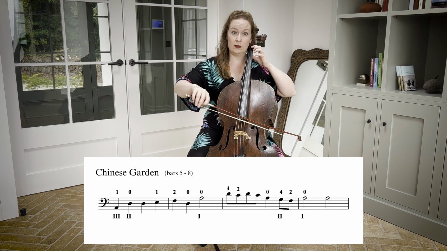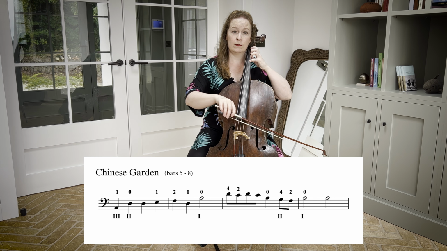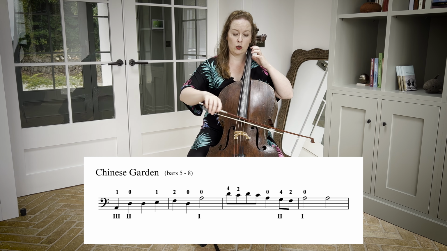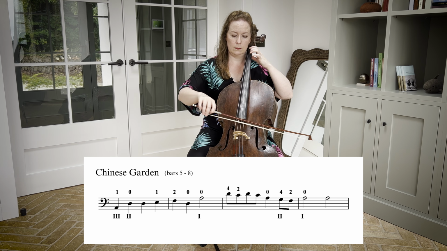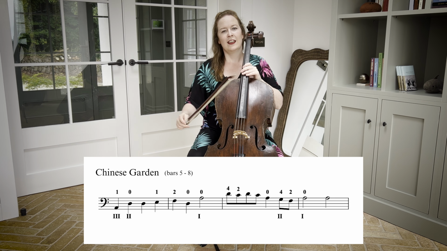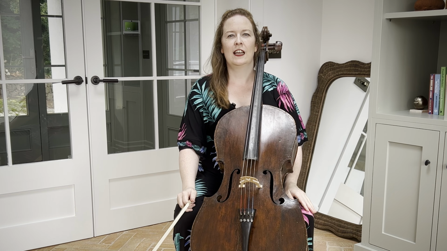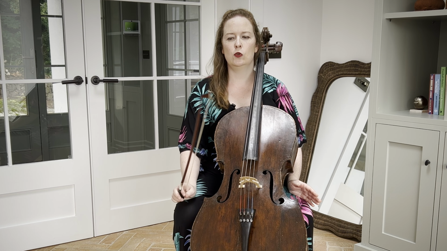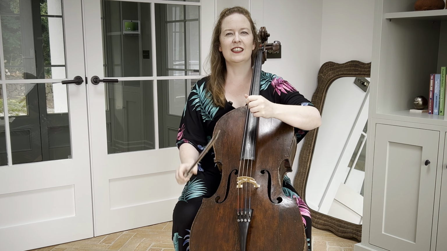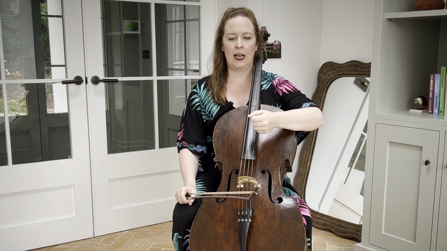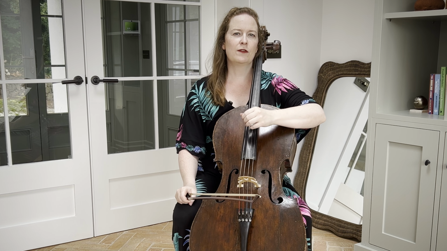A minim again, slow, quavers, crotchet, so it's very interesting how we decide to work with bow speed and bow division to see what we really need as we play a piece. So a lot of different things come into it.